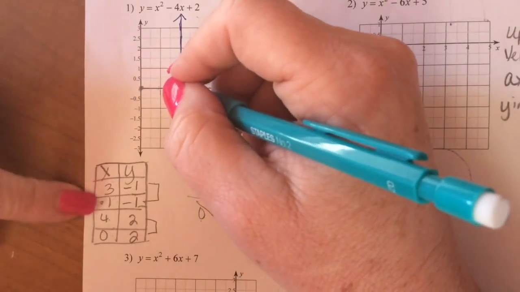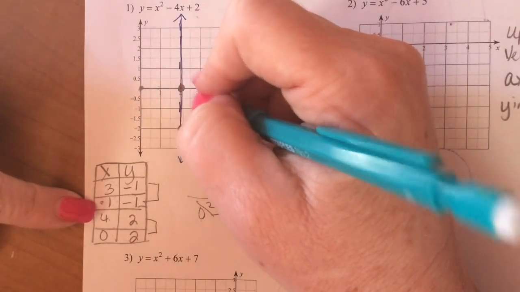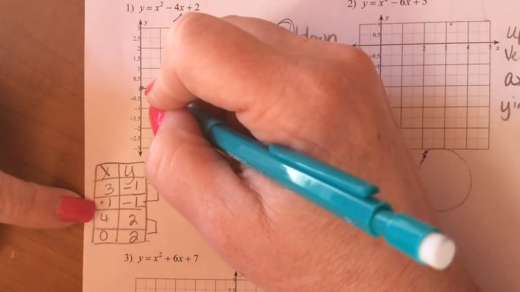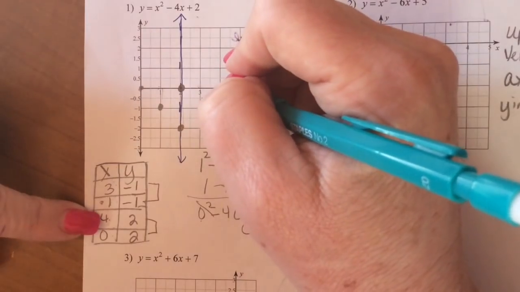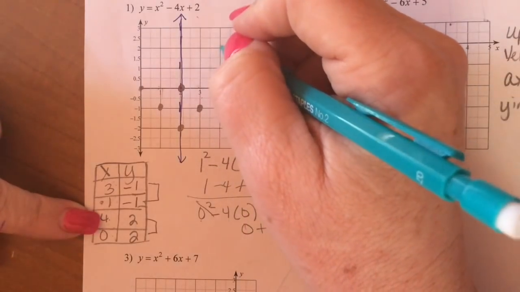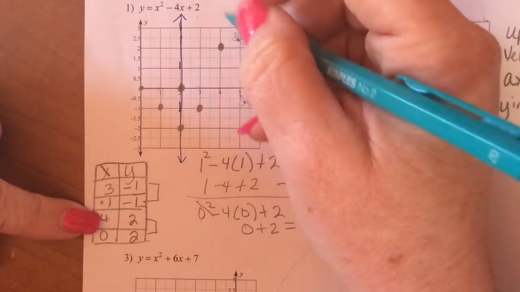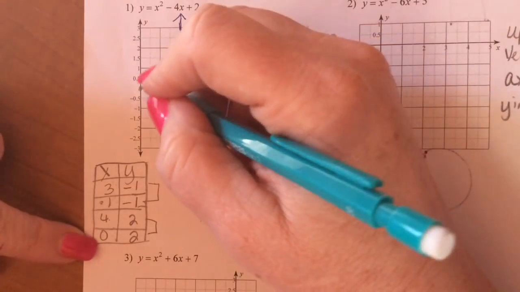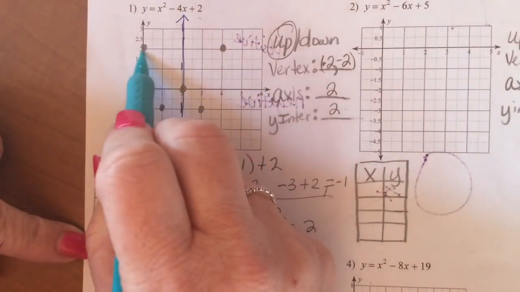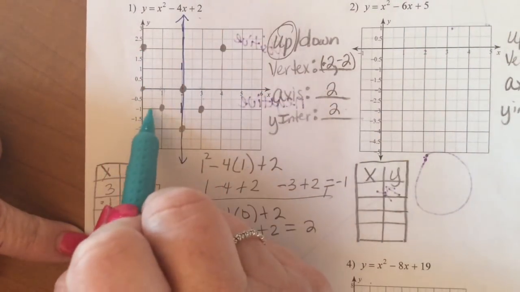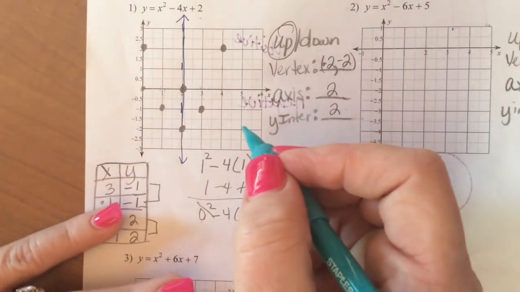Then go here. See, I said 3. Here's 1, -1. Now I'm going to do 4, and it's going up to 2. Careful with those halves. And then 0, 2. And like I said, there they match. There they match. Now draw it.